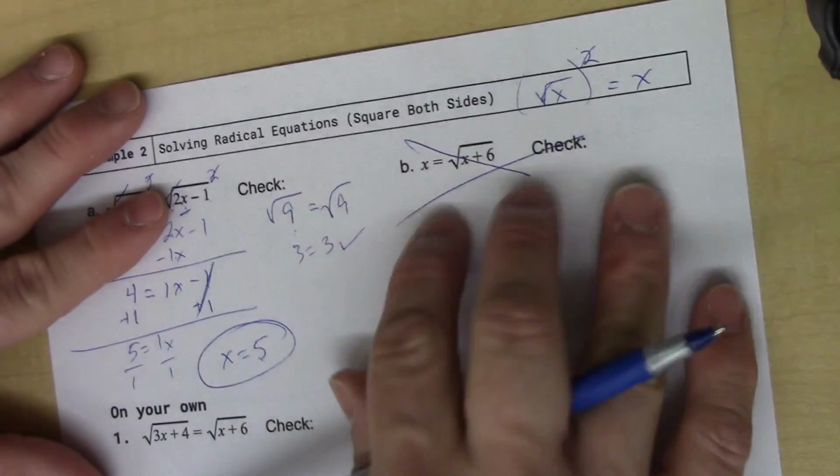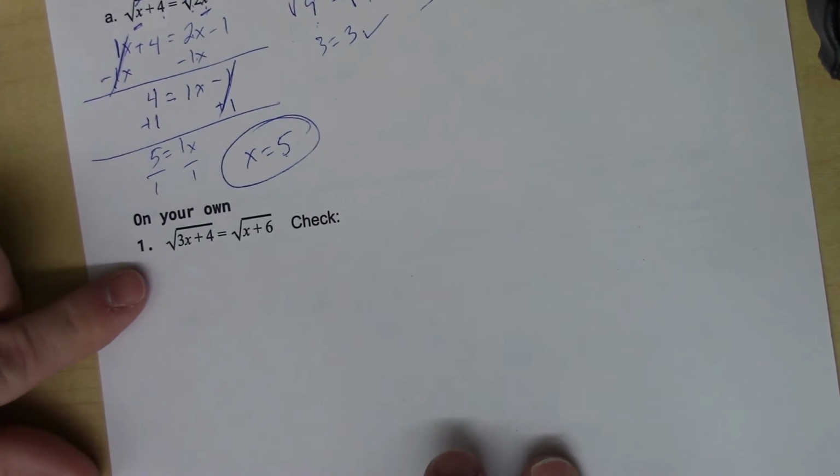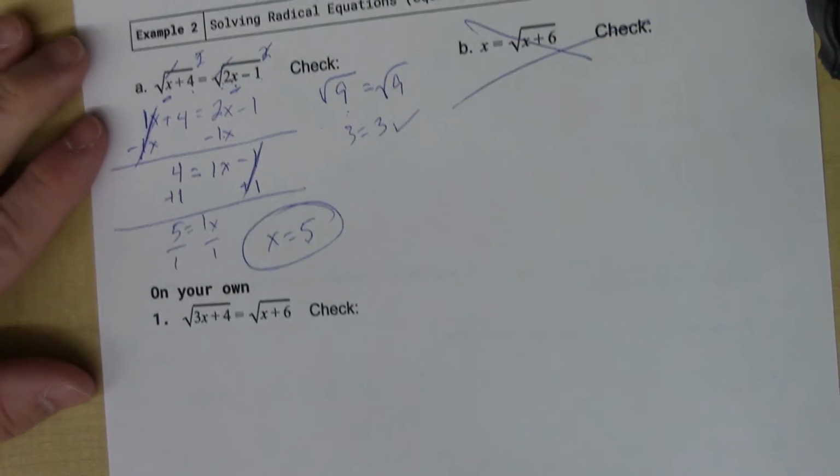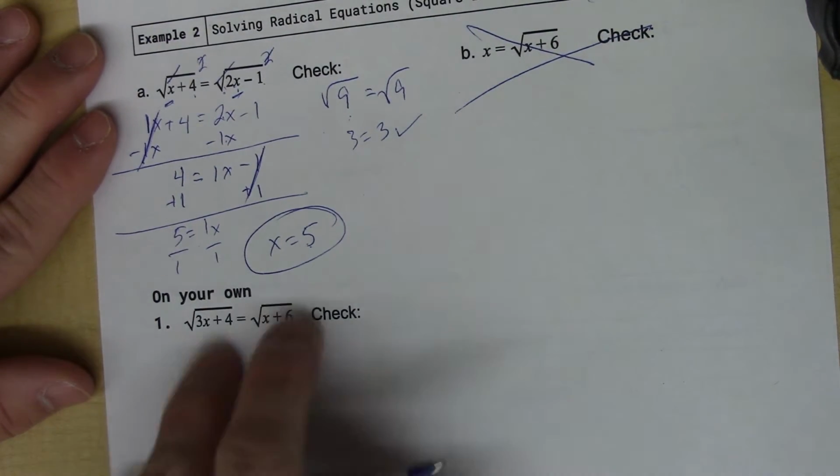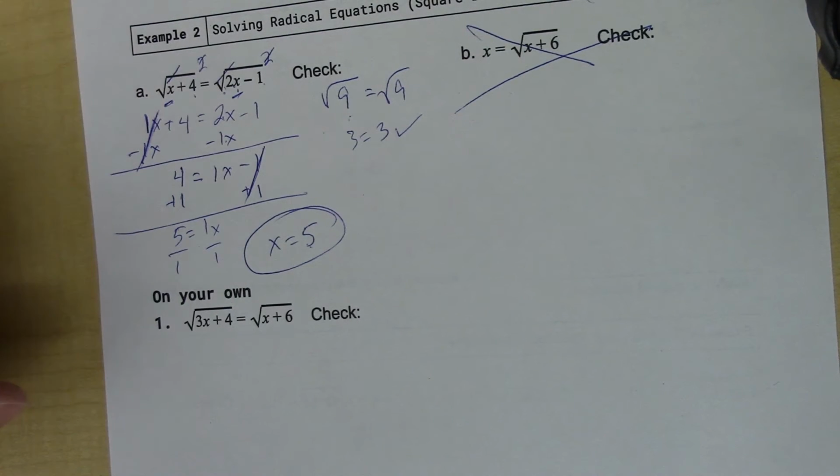Okay? Again, we're not going to do this one today. We're going to come down here. It's another example just like this. What I'd like you to do is just pause the video and try this one on your own. Do exactly the same steps as I did above. So pause it right now and then unpause it when you're done to check how you did.